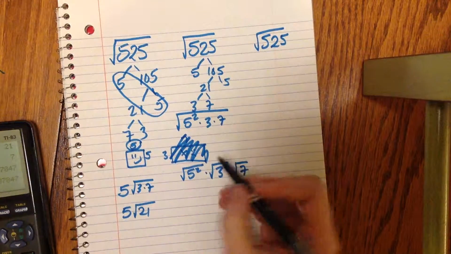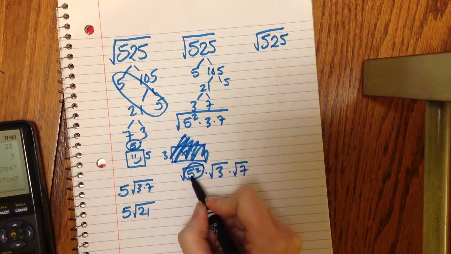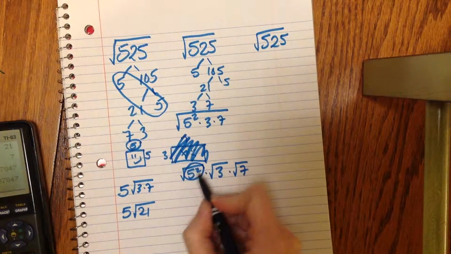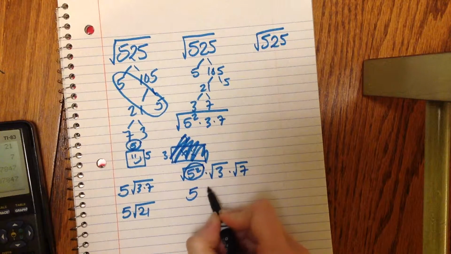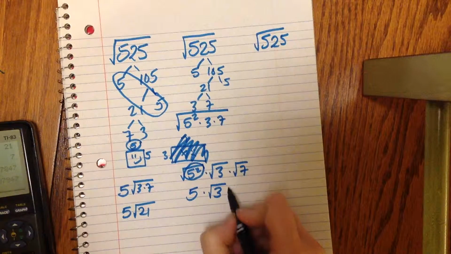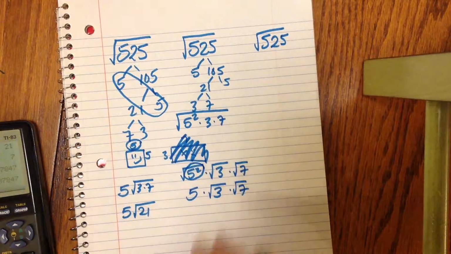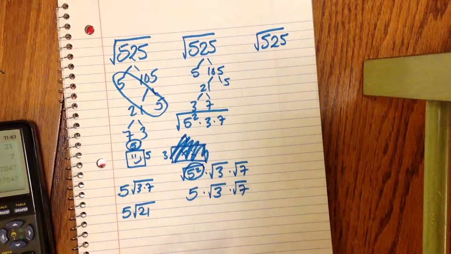Now what's cool about this is this part right here is special. This is 25. 5 squared is 25. So the square root of 25 is even, I can get 5. I look at this next part, square root of 3, yeah, I can only get a decimal. Square root of 7, yeah, I can only get a decimal. We're only simplifying to get things that aren't decimals to be written in a better way.